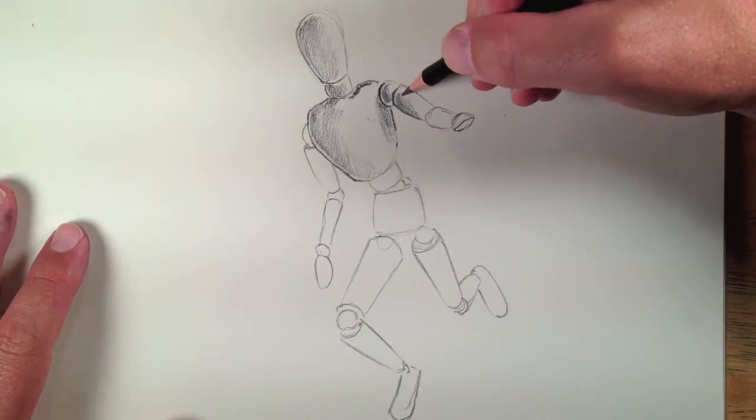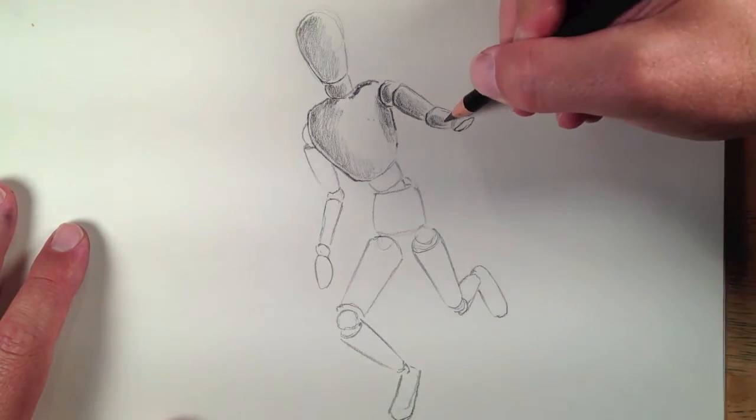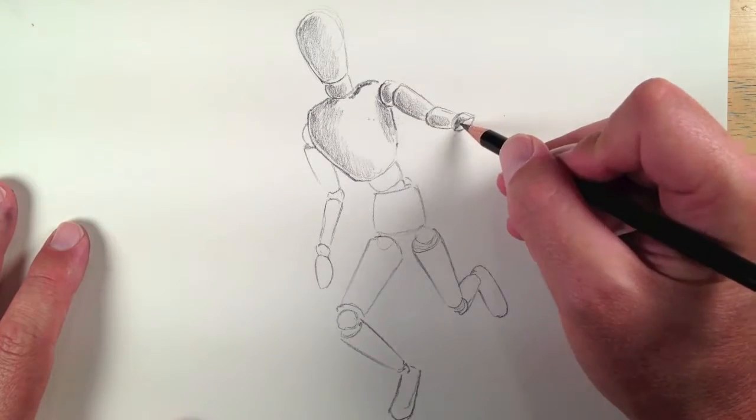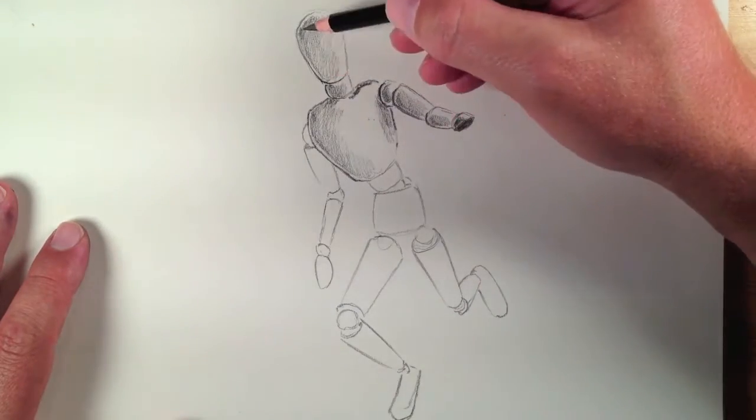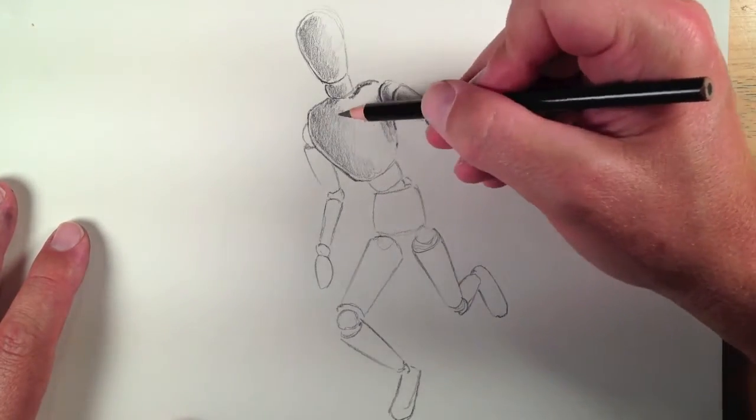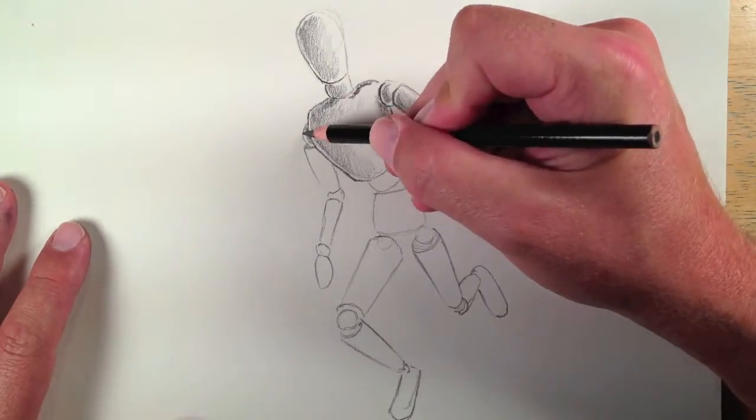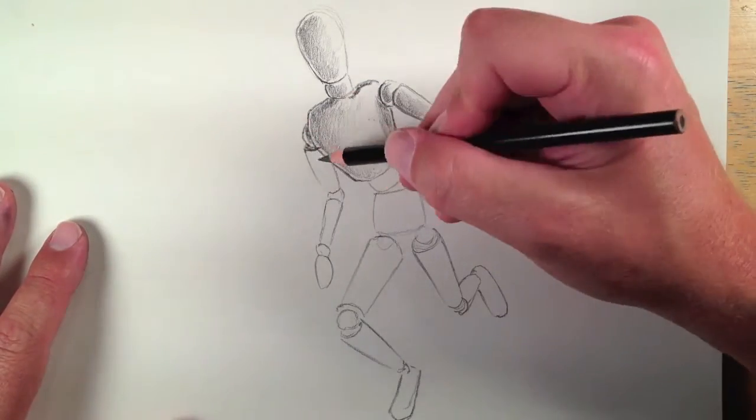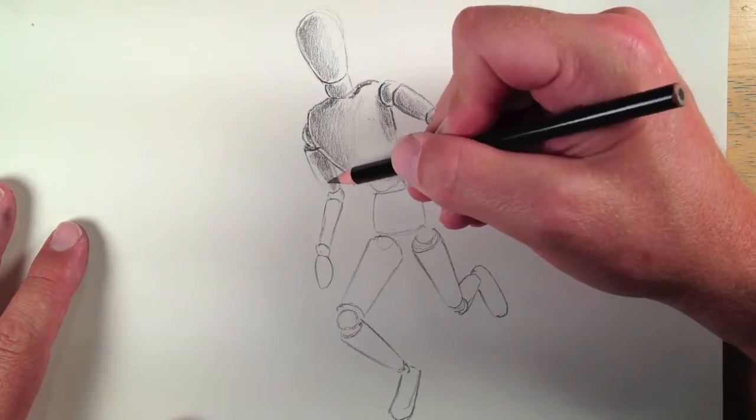Remember, all that information is on the subject matter that you're drawing. All you have to do is look for it, find it, and put that information on your paper. I'm also not neglecting the fact that line is important in this drawing, and that I need to enhance the line quality.